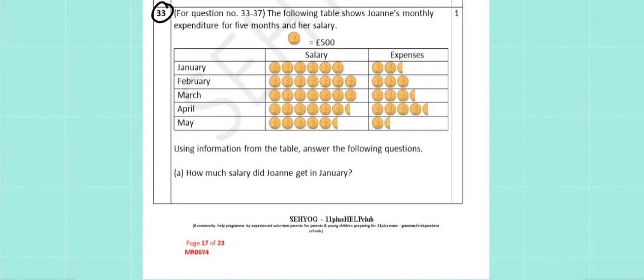So, first question is, how much salary did Joan get in January? So, in January there are 6 coins. So, 6 times 500 pounds, which is equal to 3000 pounds.